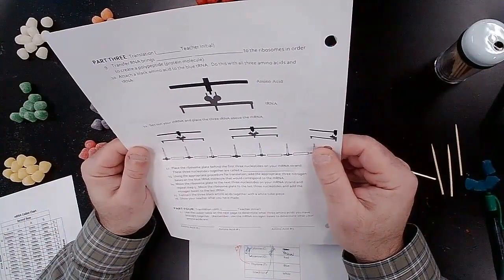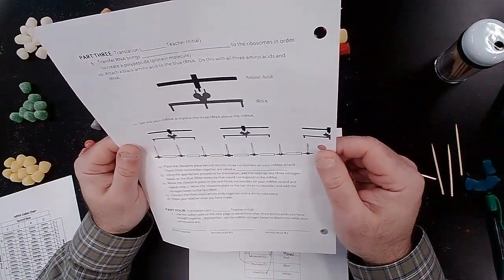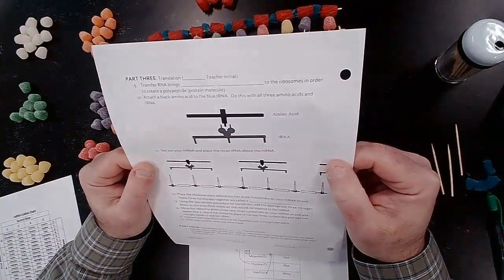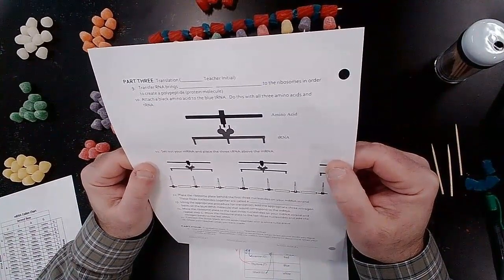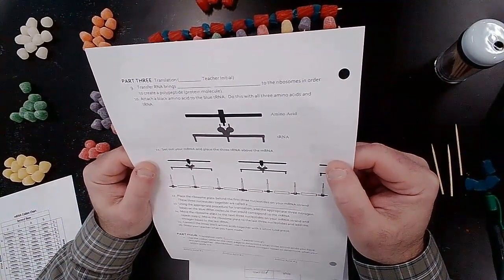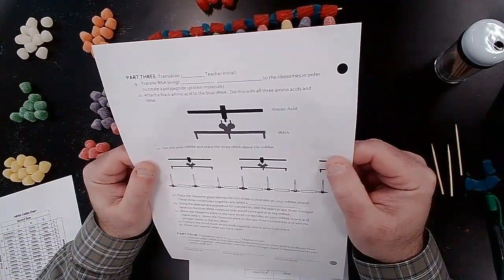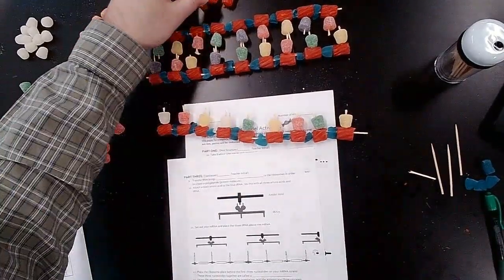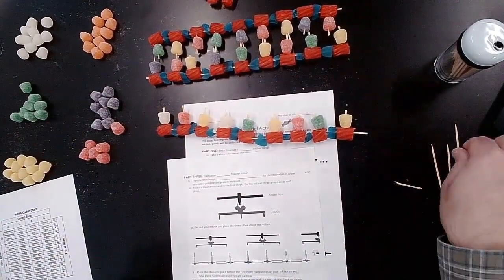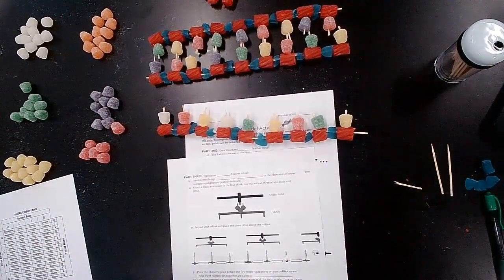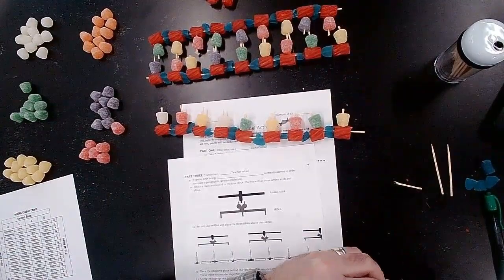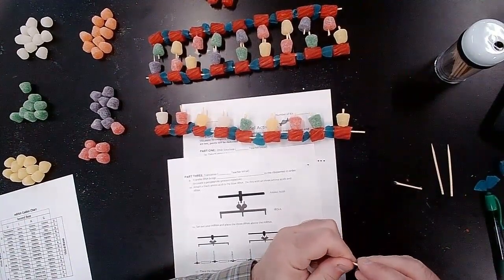Transfer RNA. Brings it to the ribosome in order to create the polypeptide. That's a fancy word for the protein chain. So now it says attach a black amino acid to the blue tRNA. Do this 3 times for all 3 amino acids and RNA. Okay, let's see what we got. We're going to put this together here. So it's going to look like this. I got one of these, and I got my piece. So I've got this one. Excuse me. Got one of these, and then another one of these.